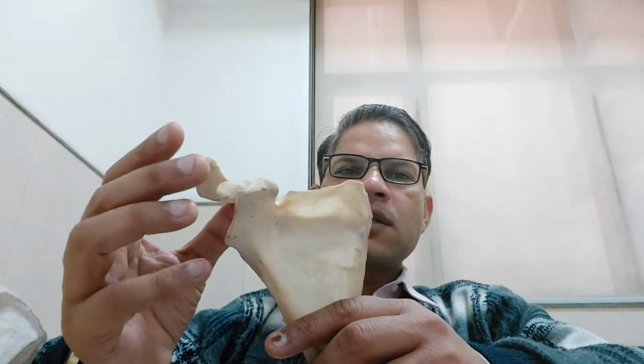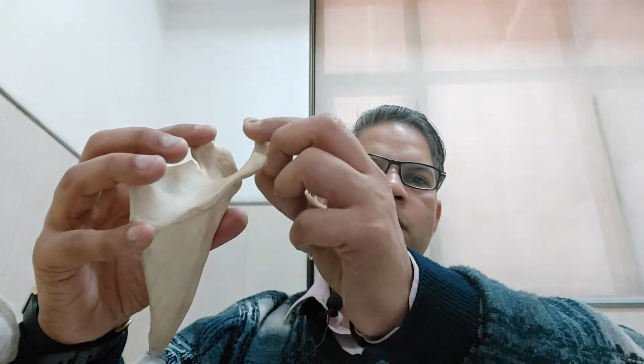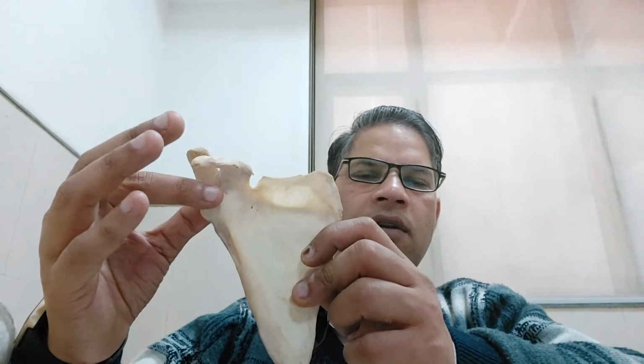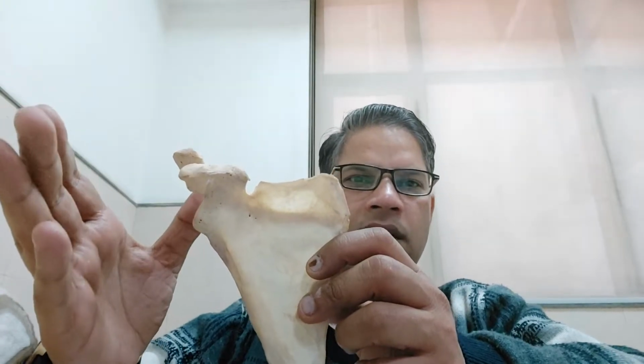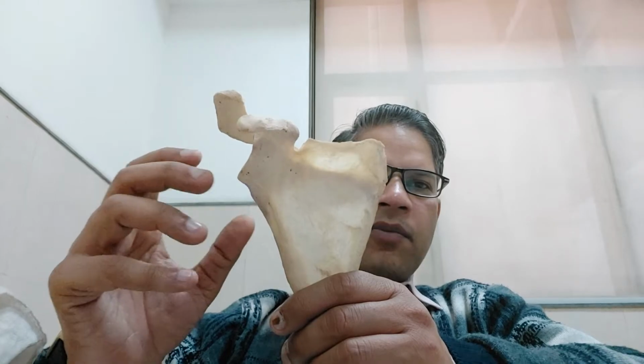We discussed three processes: the spinous process, the acromion process, the coracoid process and the glenoid process. We discussed all of them and what structures are attached on these processes. Once again I am revising.